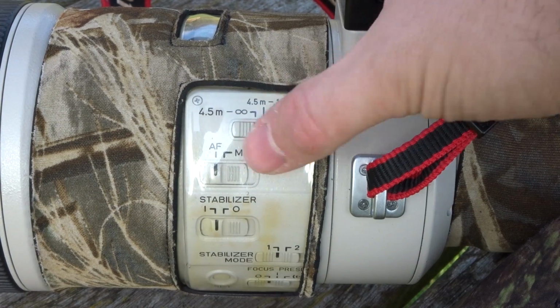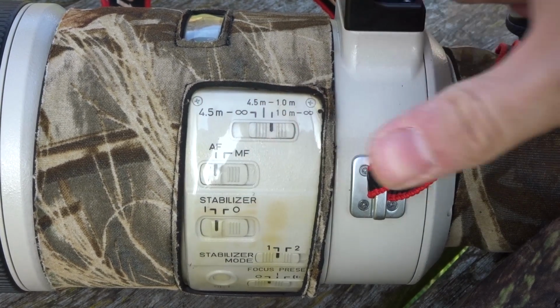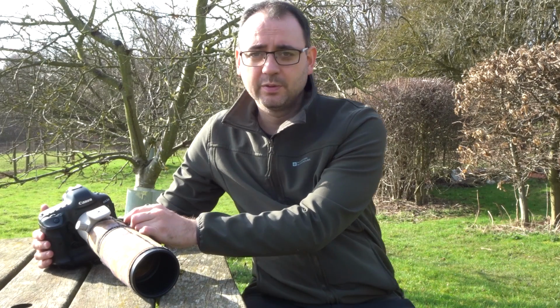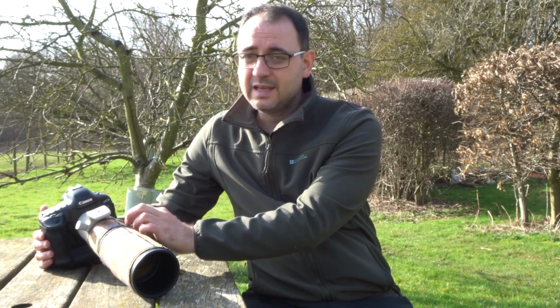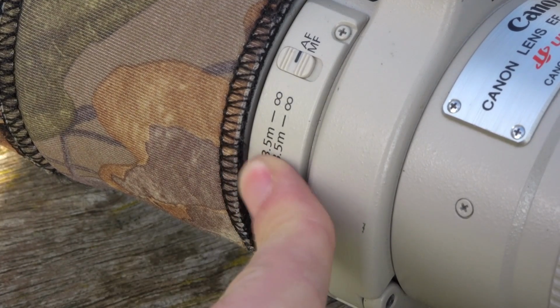Also, you might notice you've got a focus limiter switch on the lens, so this can increase the speed of focus. If the bird is quite some distance away, then you can actually just flick that focus switch. On this 400mm lens, it goes from 3.5 meters to infinity and then 8.5 meters to infinity. So if I set it to 8.5 meters to infinity when the bird's distant, then it's just taking out that nearer range, so the camera doesn't have to focus on the nearer range and it should be a little bit faster.